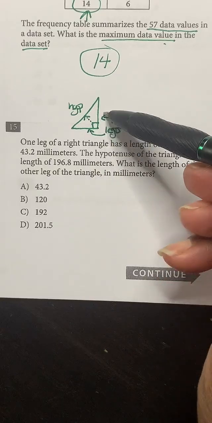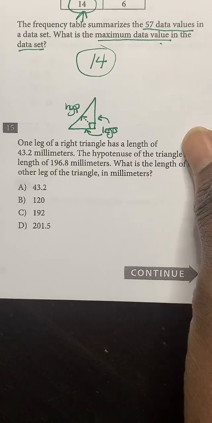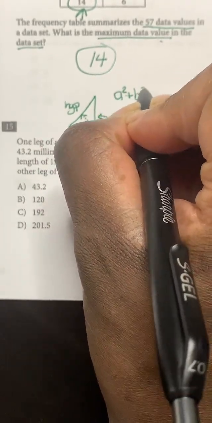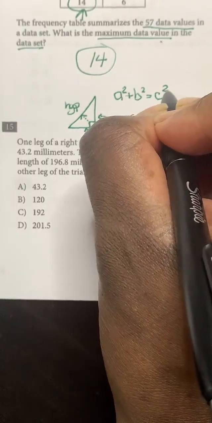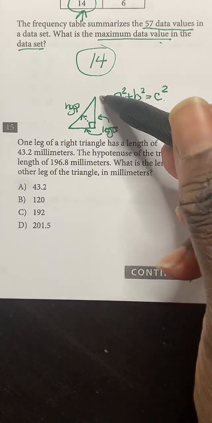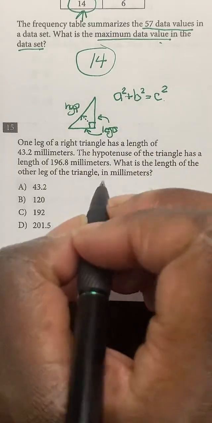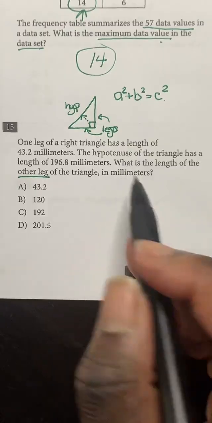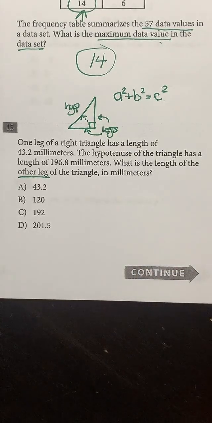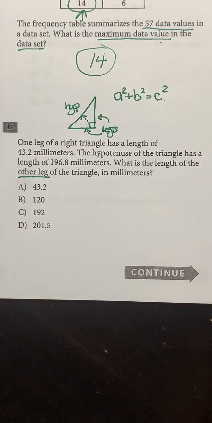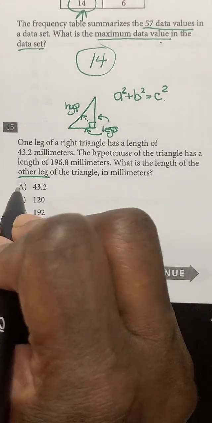Okay, so the legs, they're interchangeable. So if I were to do the Pythagorean theorem, that would be my A squared plus B squared equals C squared. The C squared is going to represent your hypotenuse, your longest side. So they want us to find the length of the other leg. They never said that this is an isosceles right triangle. Because if it was an isosceles right triangle, that means the two legs will be the same lengths. But they're not giving us that. So A is probably out.